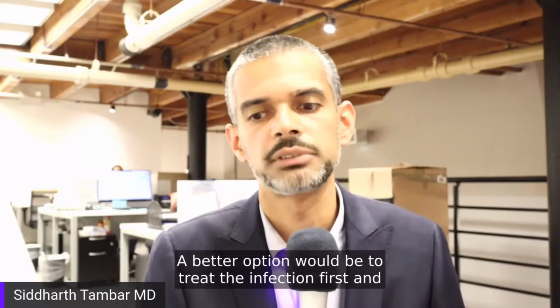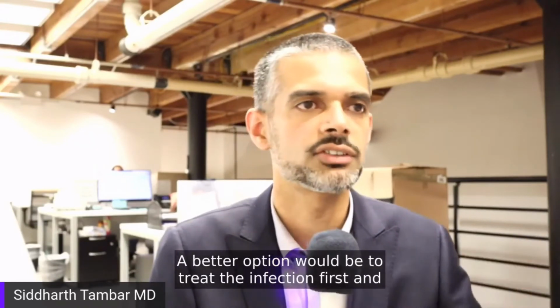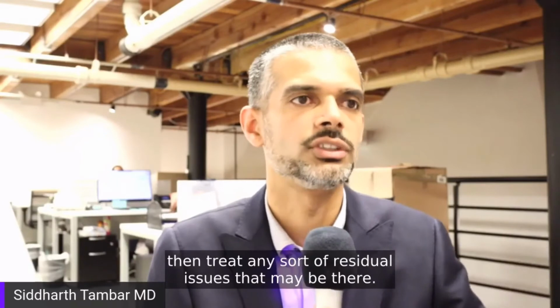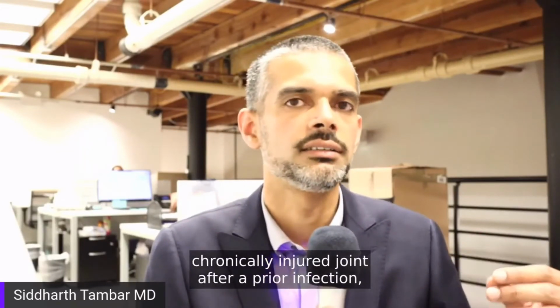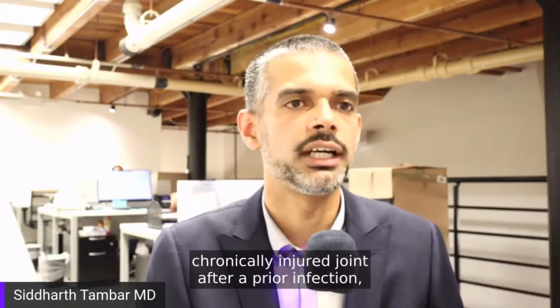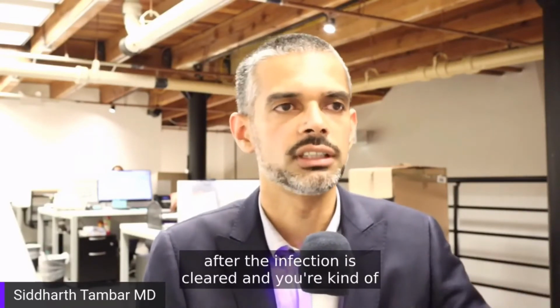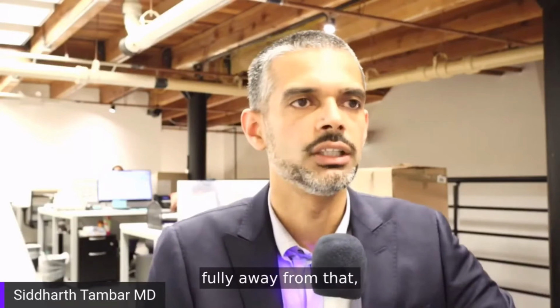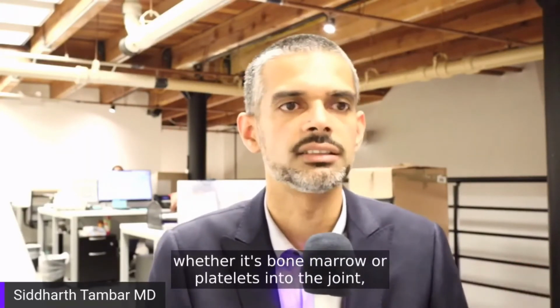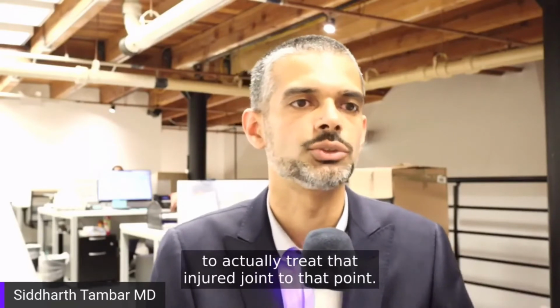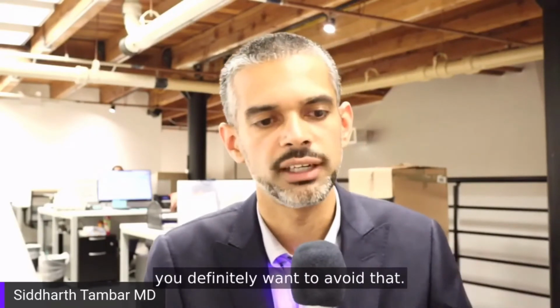A better option would be to treat the infection first and then treat any sort of residual issues that may be there. For people that have had chronically injured joint after a prior infection, after the infection is cleared and you're kind of fully away from that, then you can actually inject your own cells, whether it's bone marrow or platelets, into the joint to actually treat that injured joint at that point. But when it's actually infected, you definitely want to avoid that.